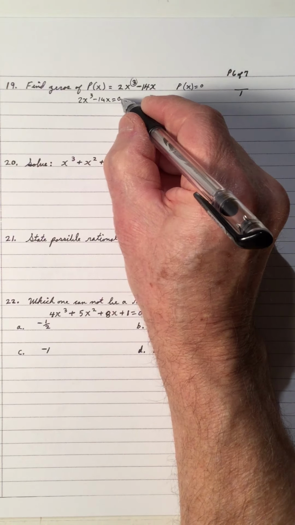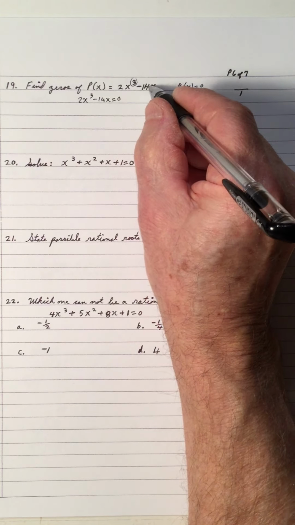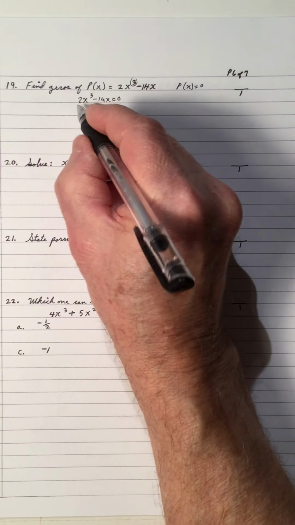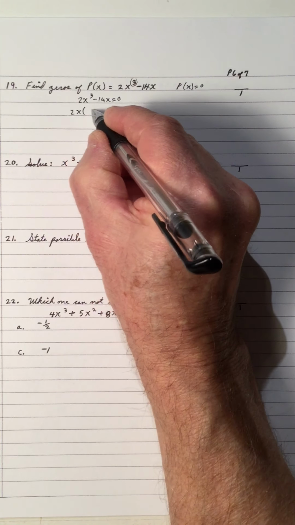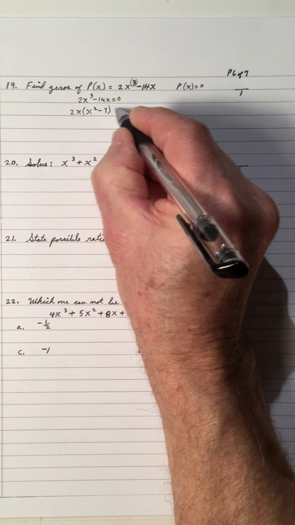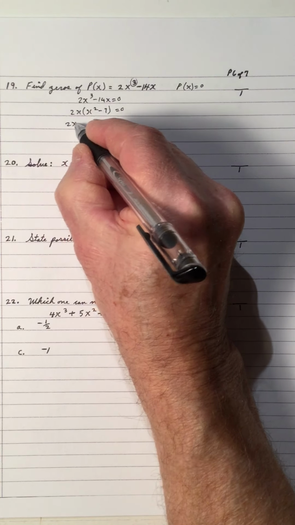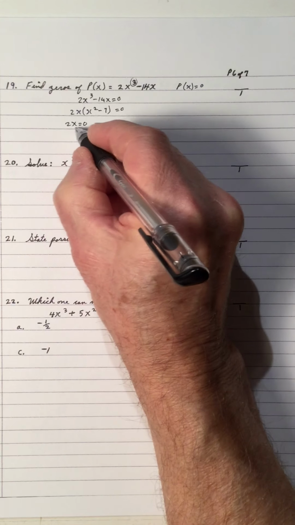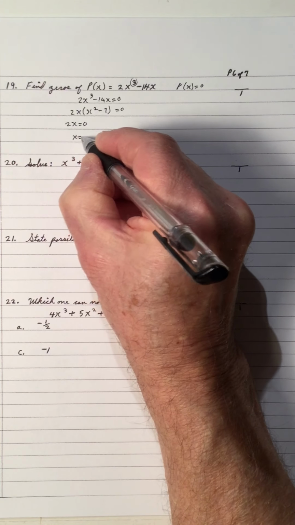So we'll let this binomial equal 0 and we'll take out the 2x because it's common. That gives me 2x times x squared minus 7. So 2x equals 0, divide by 2, x is 0.